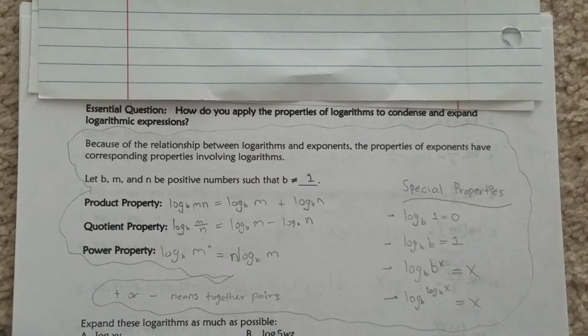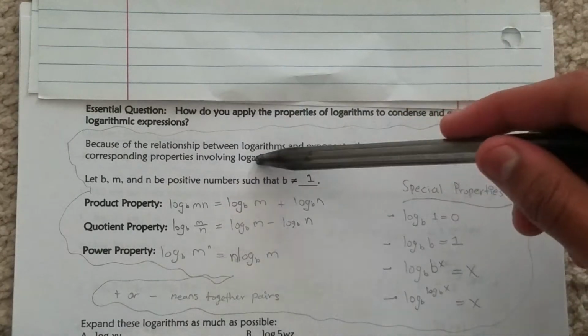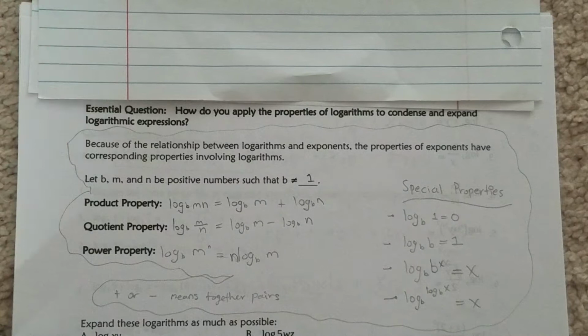Starting here, because of the relationship between logarithms and exponents, logarithms and exponents are inverses of each other. As you already know, their properties are going to be very similar. So the properties of exponents have corresponding properties involving logs. Exponents and logs will have similar properties because they're inverses of each other, so their properties are going to be very alike.